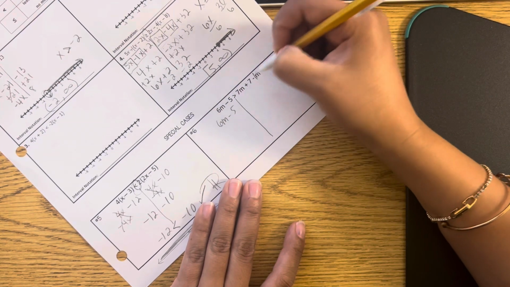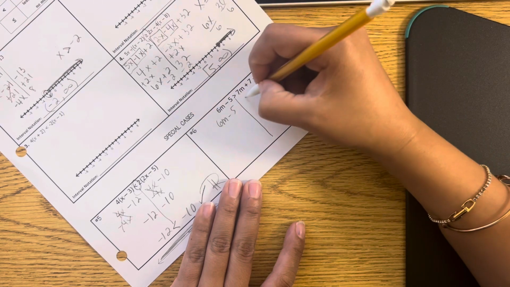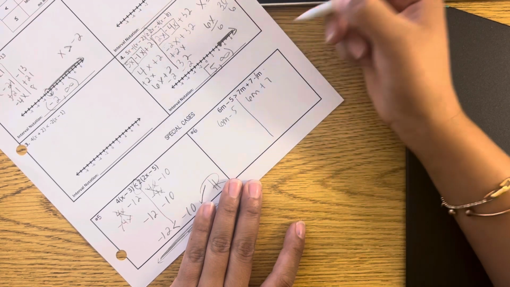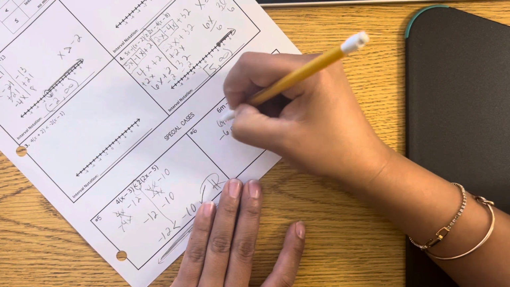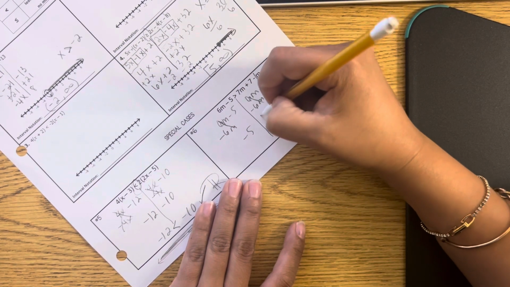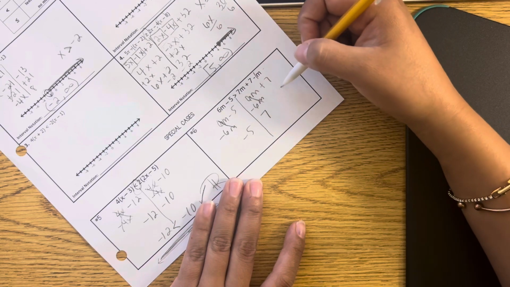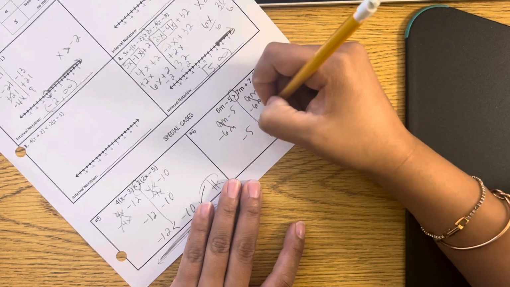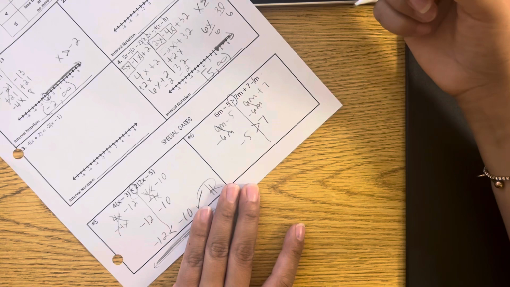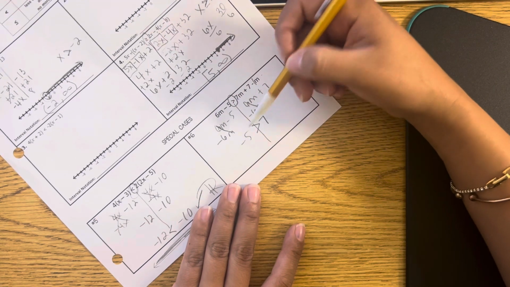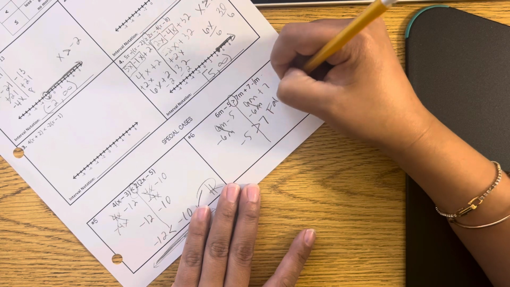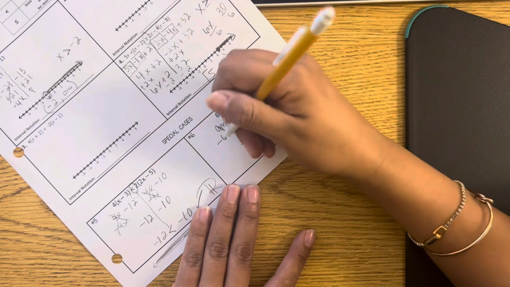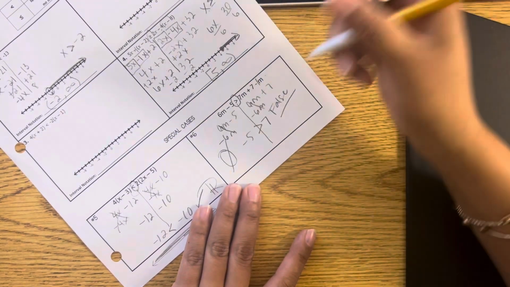Here I have some combining like terms. So 7m and negative 1m makes 6m. And then I bring down that plus 7. So here the variables also cancel. And again, because when I first look at it, it looks like, oh, negative 5 does not equal 7. But we have to check to determine if the inequality is true. So is negative 5 greater than 7? And this one is false. It's not a true statement. So this is what it would look like to be no solution.